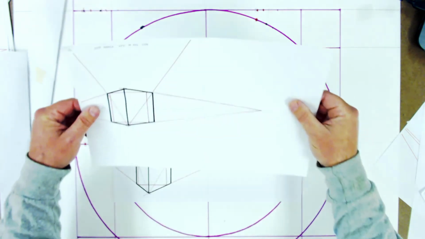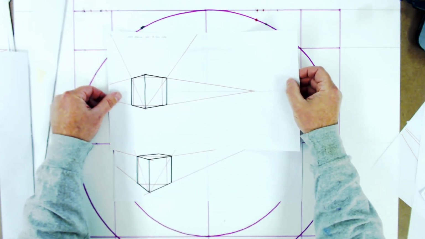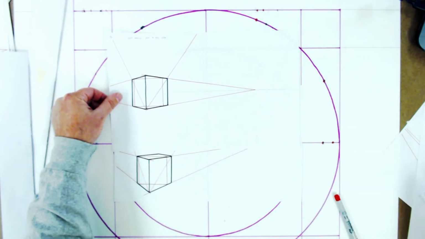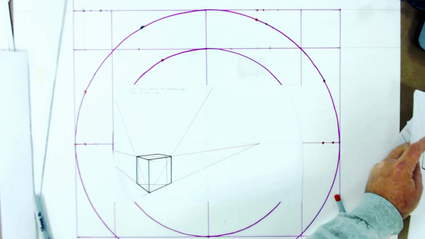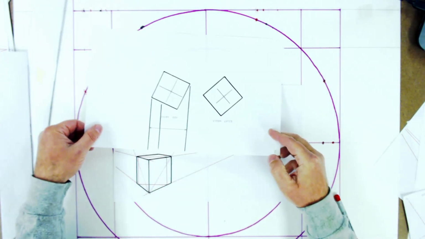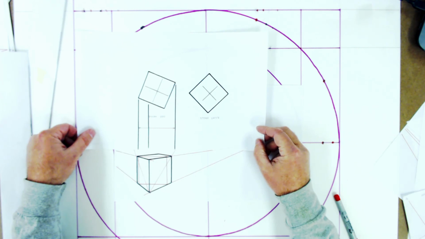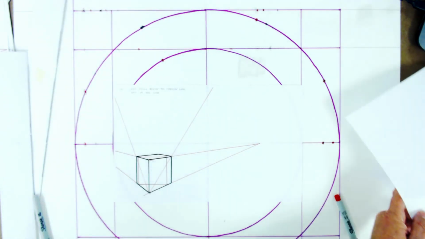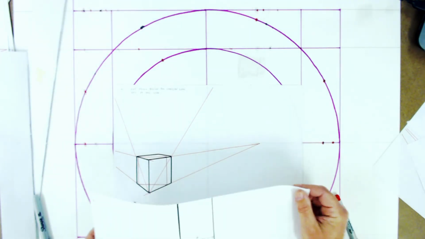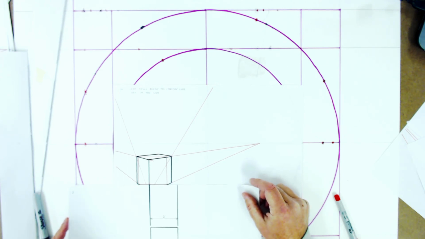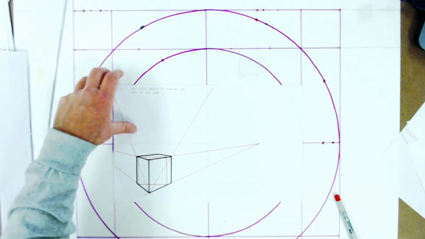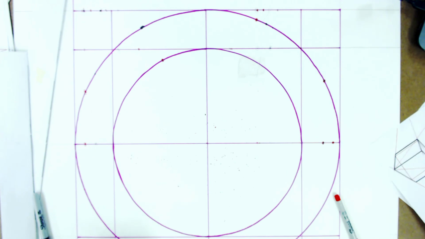Okay, and here it is. And as you can see, it looks pretty good. When I check it here, and if I were to check it here. All right, so that was turning things at an odd angle.